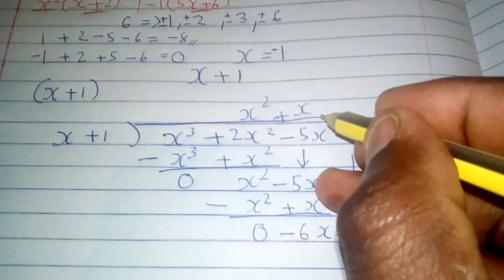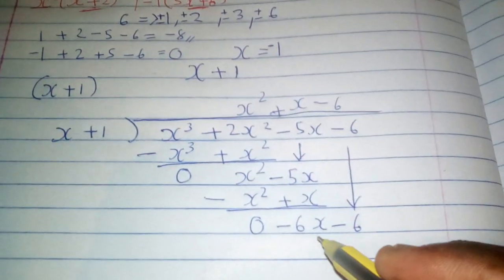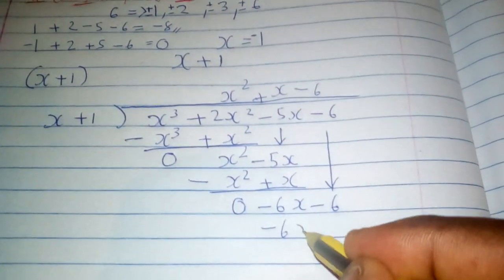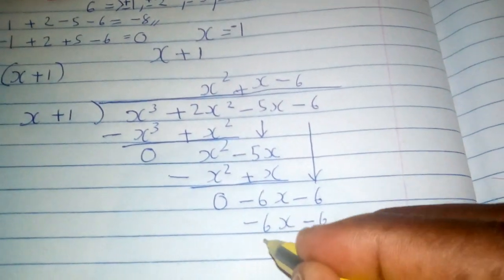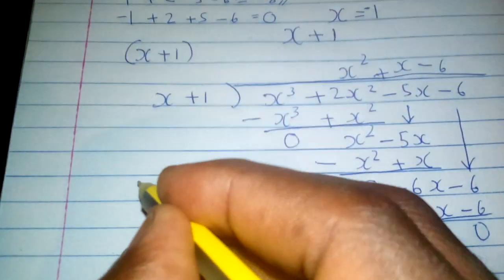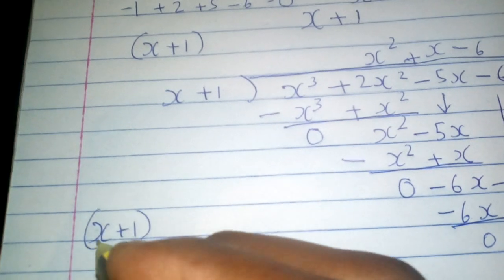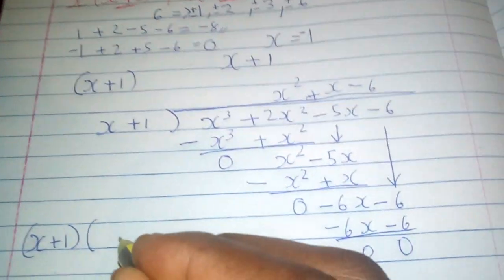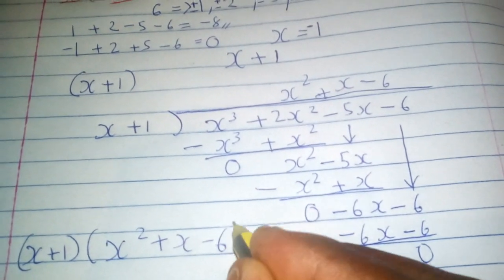So finally, I will put minus 6, because minus 6 times x, I will get minus 6x. Minus 6 times 1, I will get minus 6. And finally, this will be all 0. So I will conclude now that I have x plus 1 in one bracket, and the remaining there is x squared plus x minus 6.